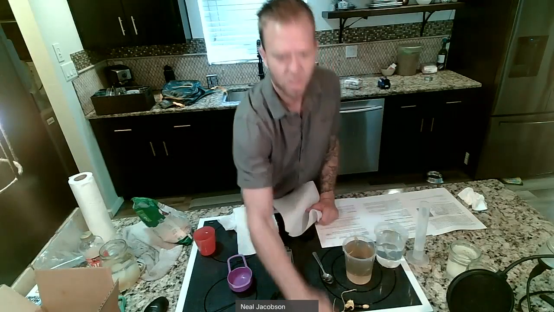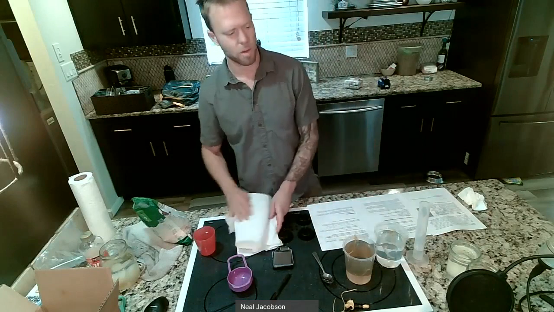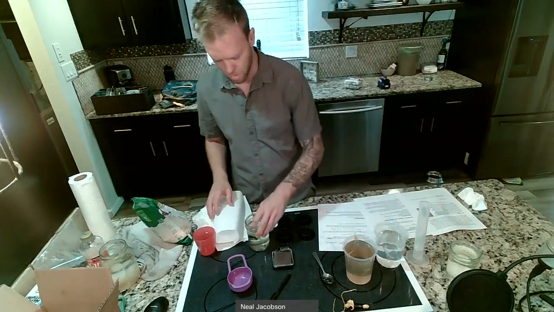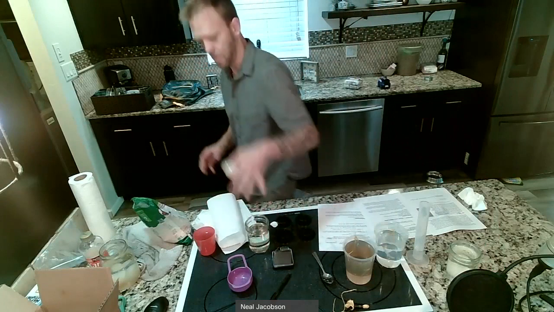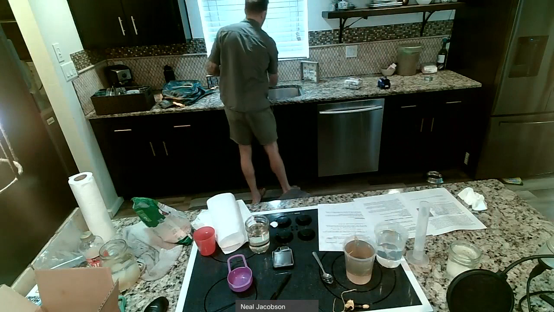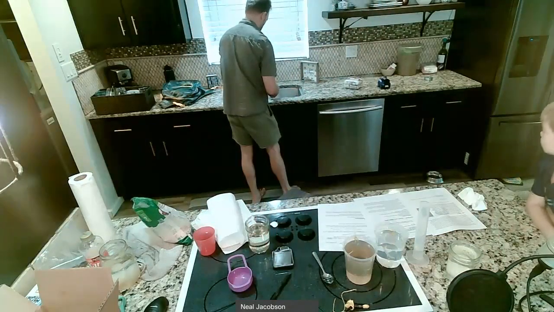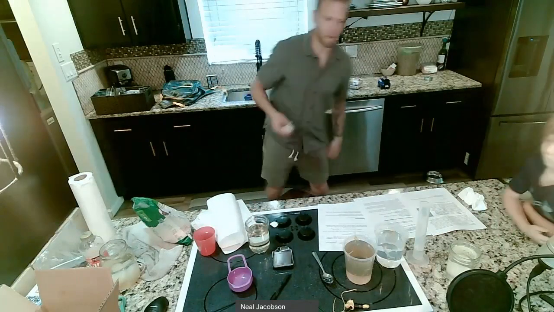All right, so my first timer just went off. That's for the egg and the Karo syrup. So I'm going to take it out of the Karo syrup very, very carefully, and then I'm going to rinse it off. So I take it out, and then under water, I'm just going to very gently rinse it. And then we need to blot it dry.